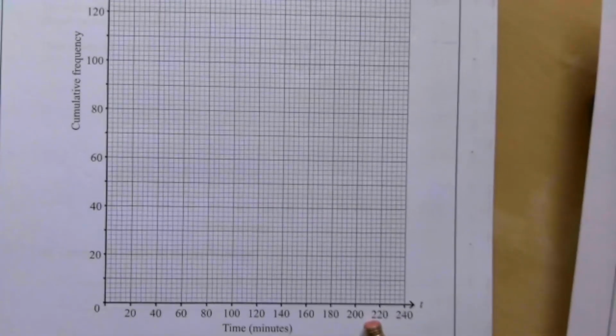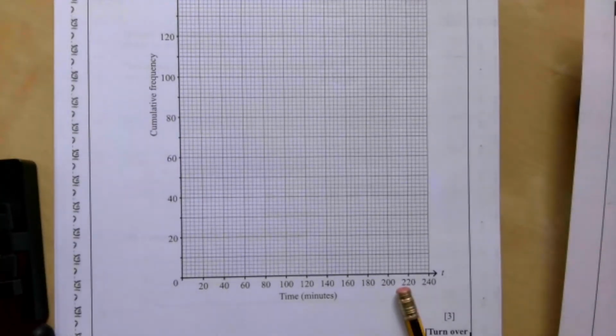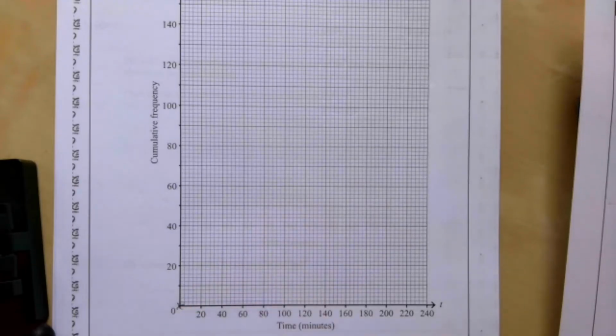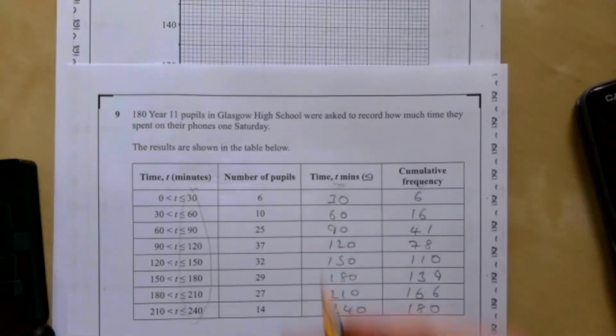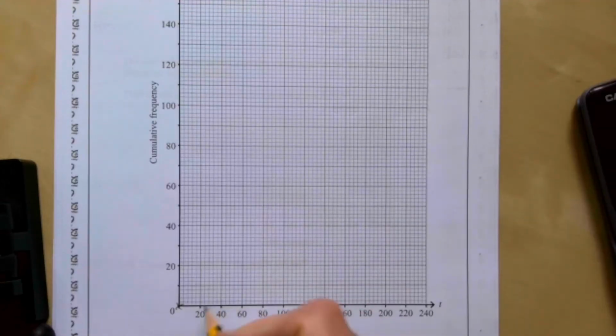I wonder if I could move the camera out a wee bit so you can see a little bit more of what we're looking at. So we're plotting 0, 0, and then my first point, let's take a wee look at it. 30 is 6. Let's just get our scales sorted here. 30 is going to be halfway along here, and then that looks like it goes up in 2s, so 2, 4, 6. So I'm plotting that there.